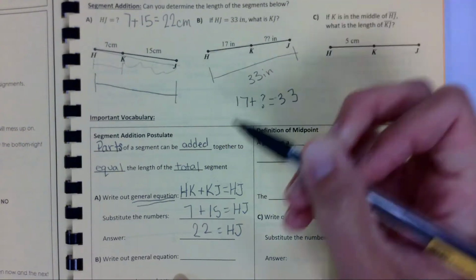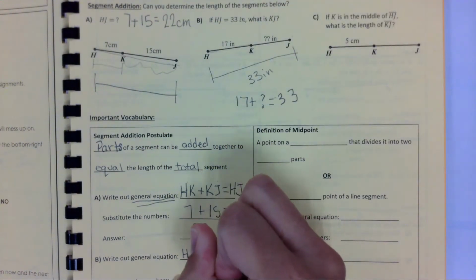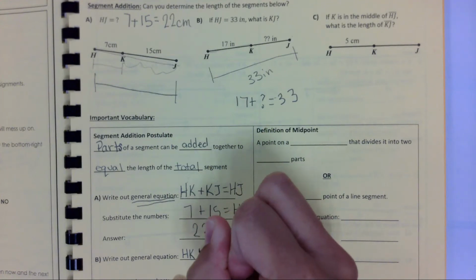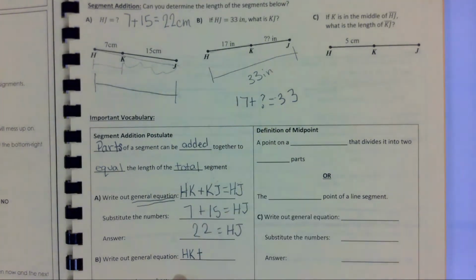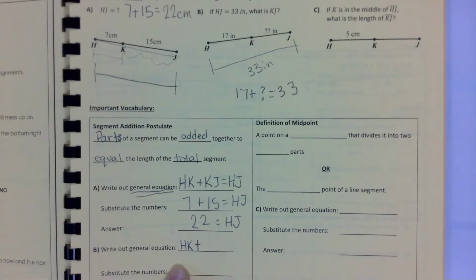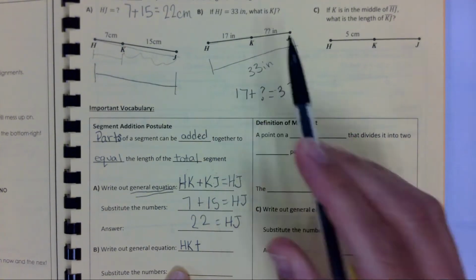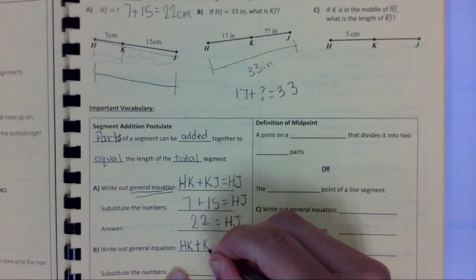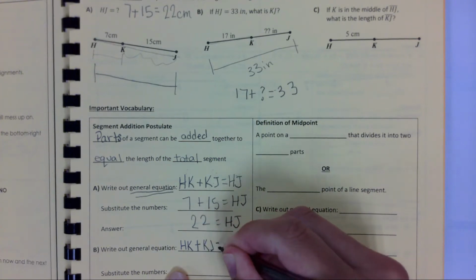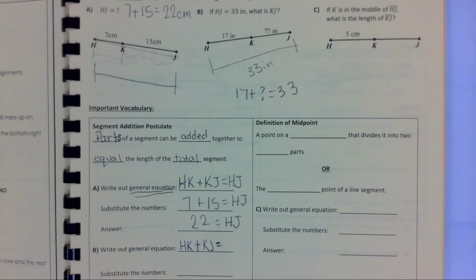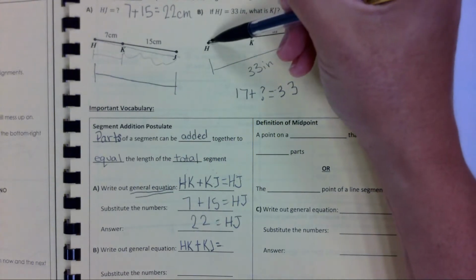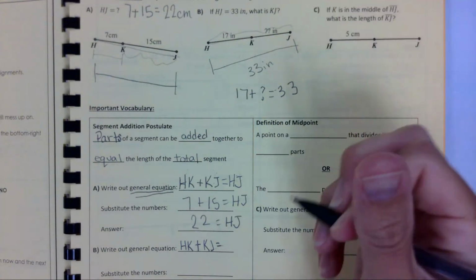So we'll take those letters, HK. We'll add that together with the right side of the segment. The right side of the segment is KJ. And then that equals the full segment. So the full segment is H all the way to J.